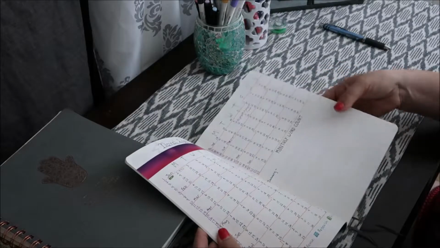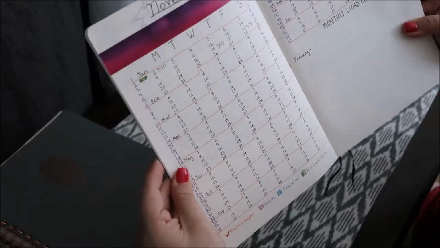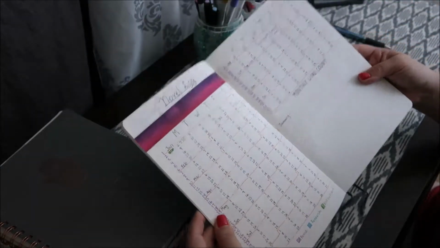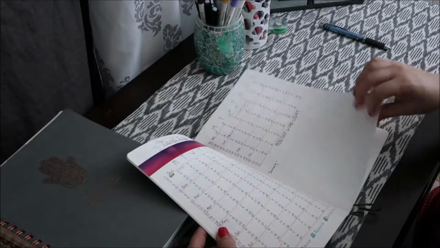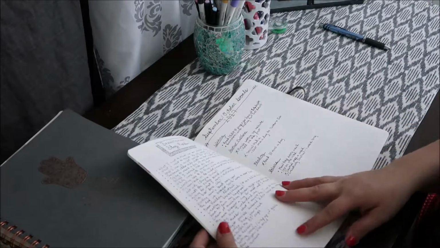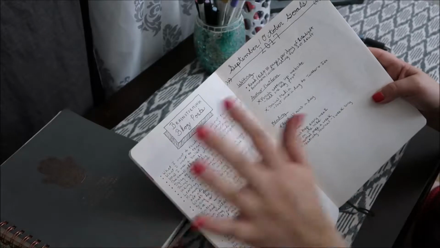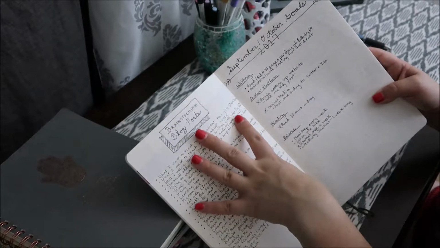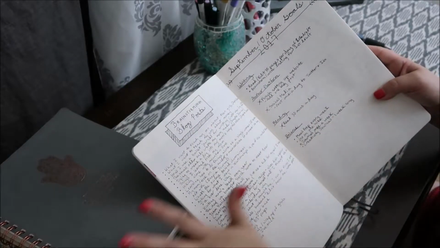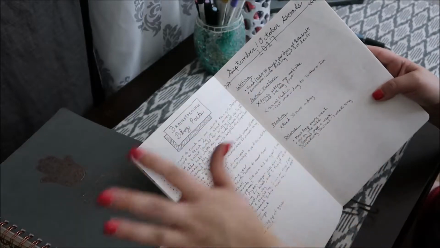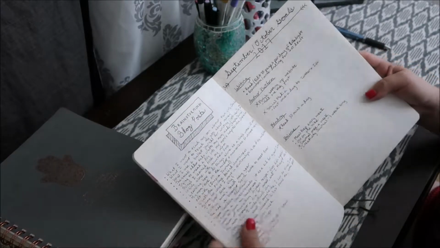So it's a cool idea, I just didn't use it, so I will probably do something like this again if I feel the need for it, but I just didn't really feel the need for it. So I've got some blog posts in here, but you'll see in another notebook that I've transferred all this information over because I wanted to separate my writing bullet journal from my website/blog.